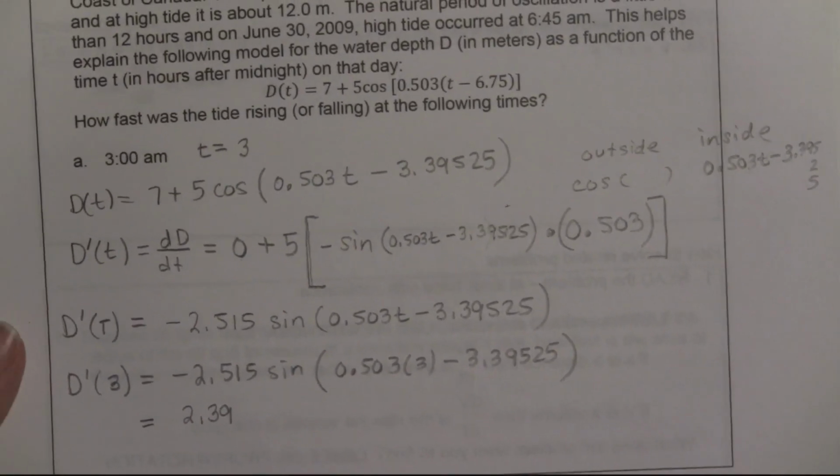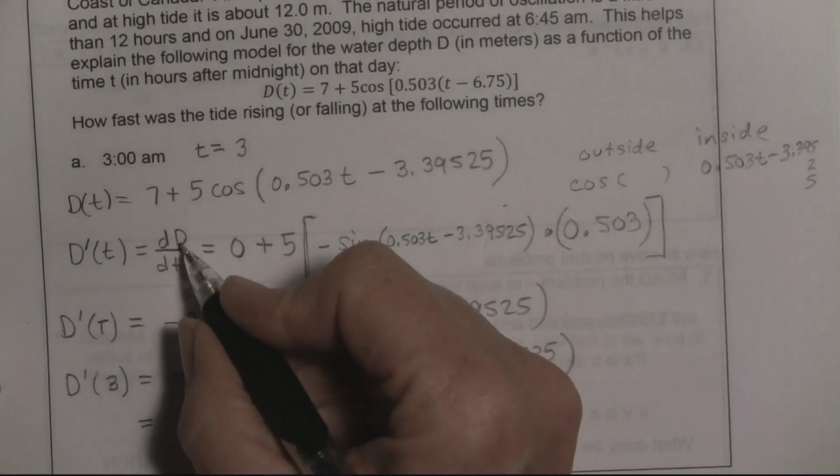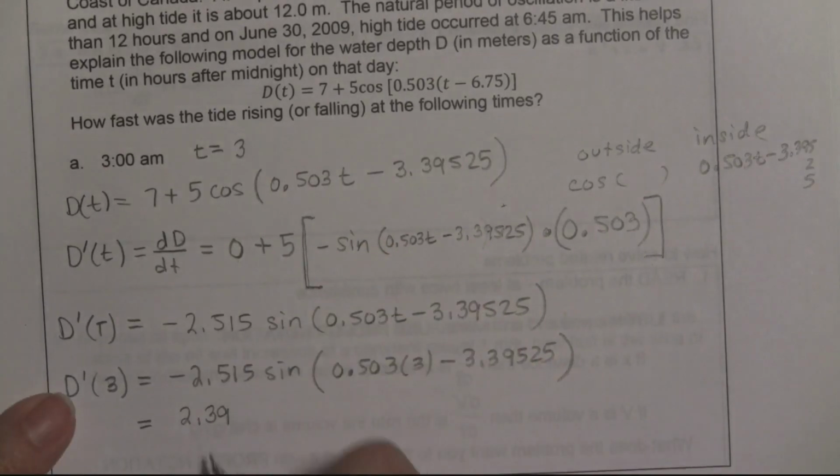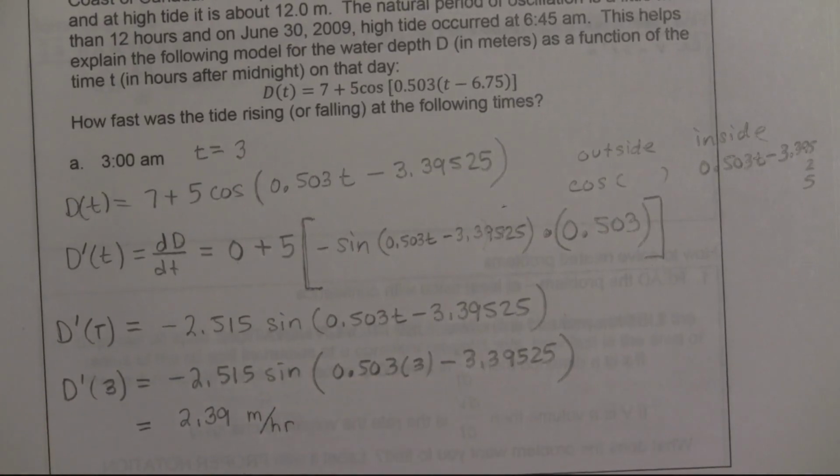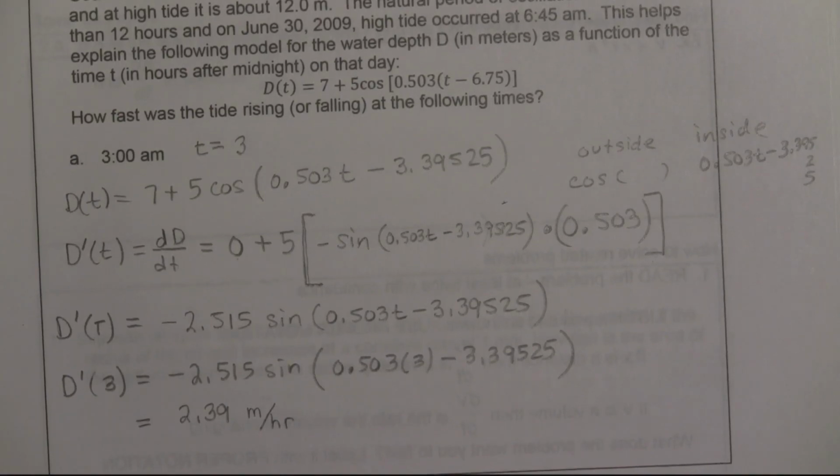And remember, I put it like this so I would know the units: meters per hour. And so at 3 a.m., the tide is actually rising 2.4 meters per hour right at that exact moment. That's what the tide is doing.